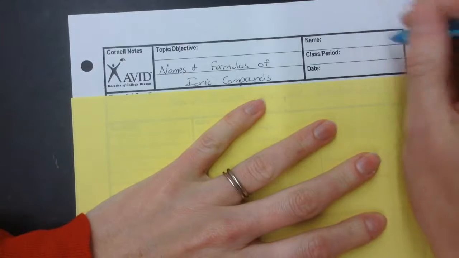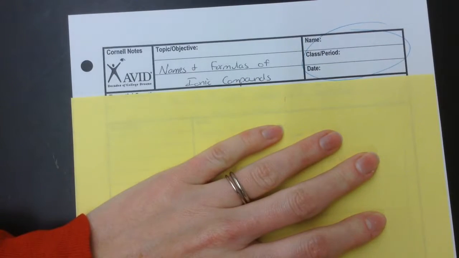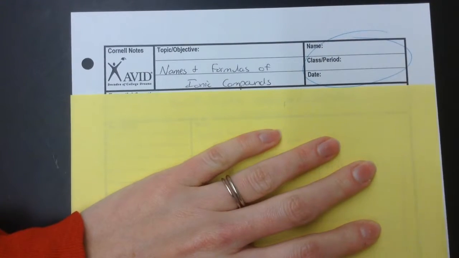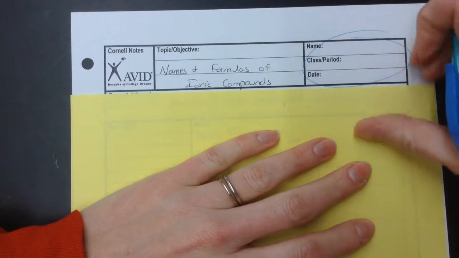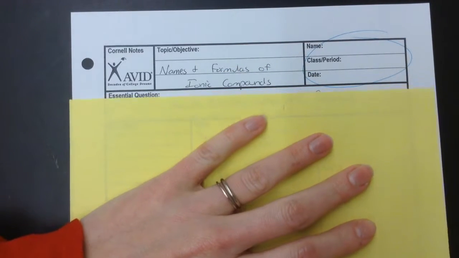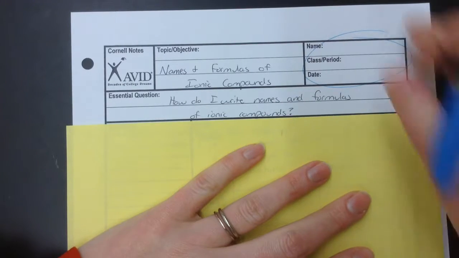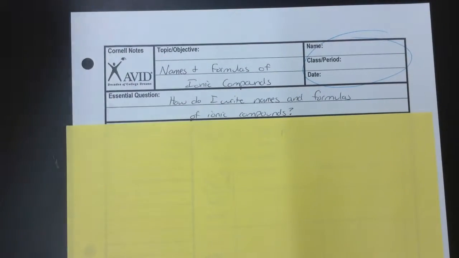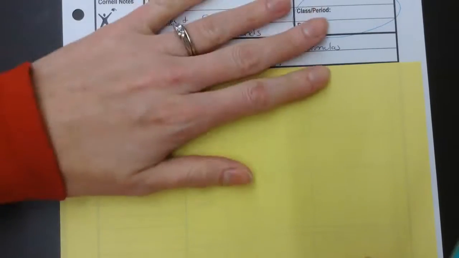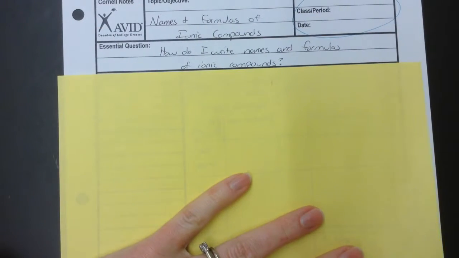First, make sure your name, date, and class period go here, and we are going to be talking about names and formulas of ionic compounds. And our essential question, surprise, surprise, is how do I write names and formulas of ionic compounds? Now, if I'm going too fast or you need to pause, feel free to do so. I'm sure you already knew that though, right?